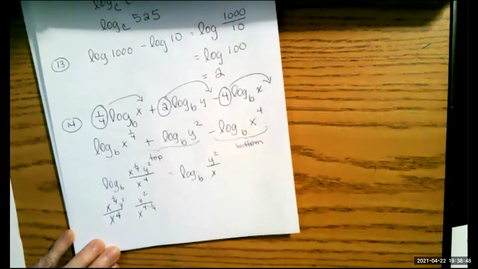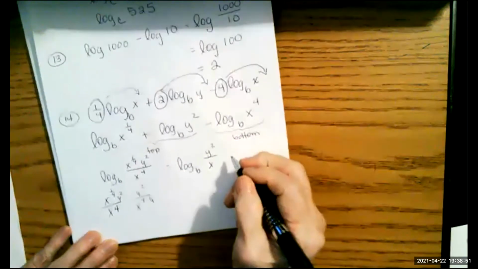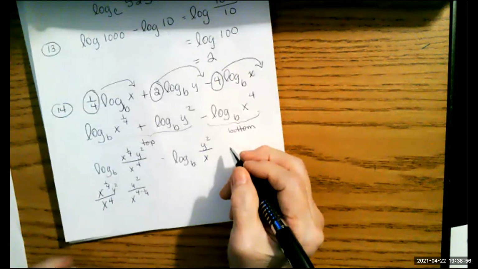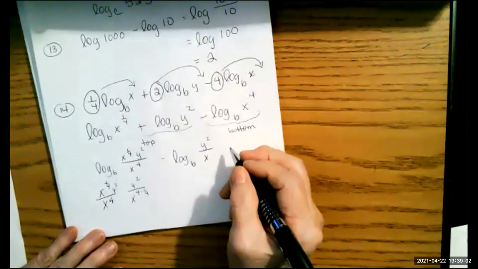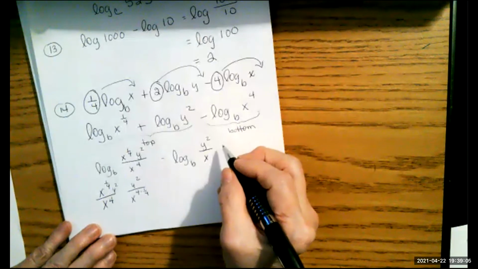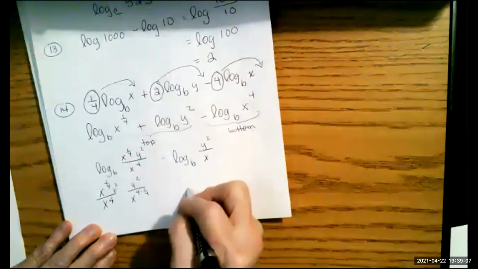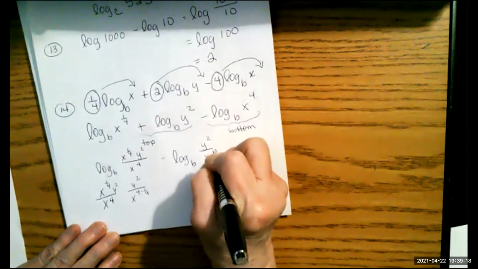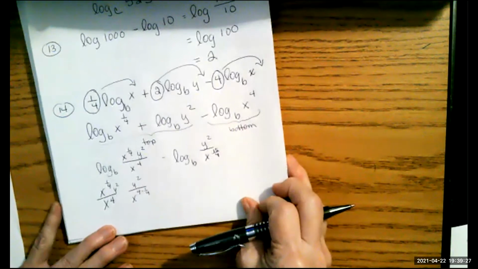7/4. 3.75. Okay, change it to a fraction. 7/4. I don't think that's right, is it? 4 minus 1/4. Oh, my bad. 4 minus a quarter would be 15. Sorry. Okay, 15/4, isn't it? Yeah. Okay, so it's y to the 2nd over x to the 15/4.